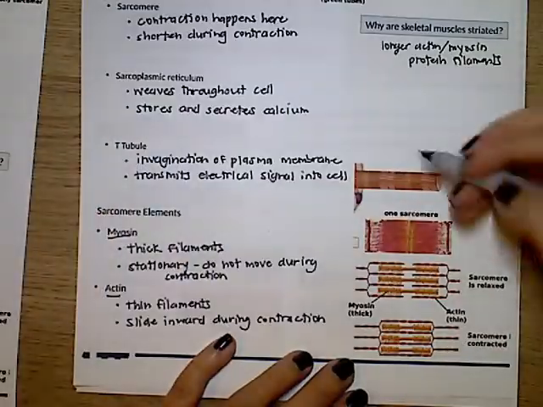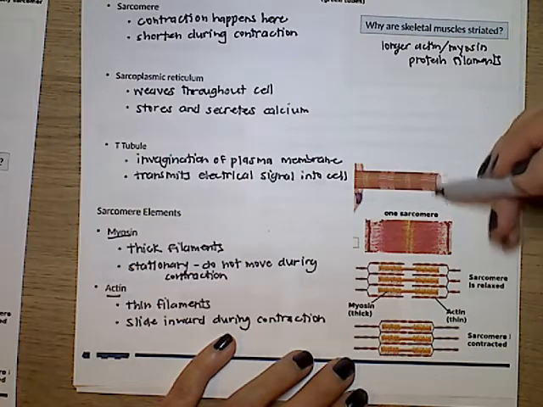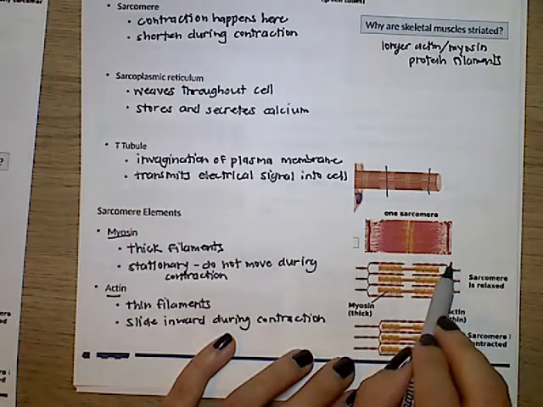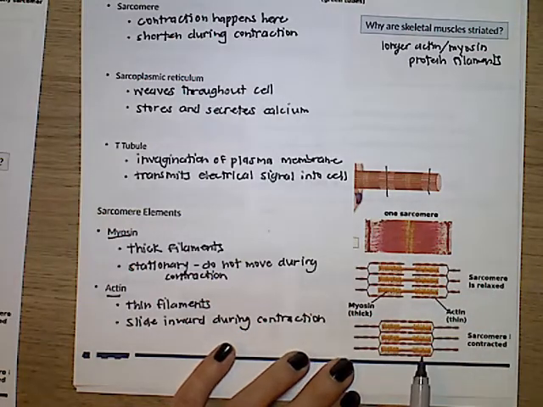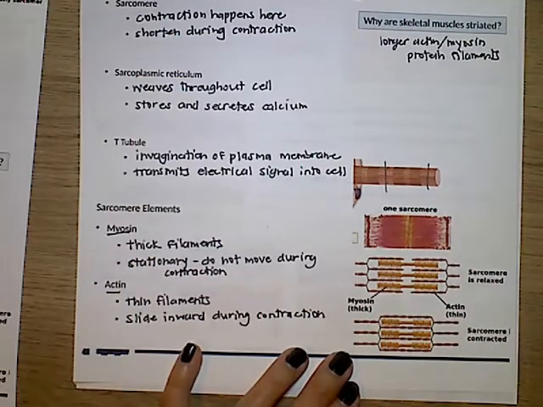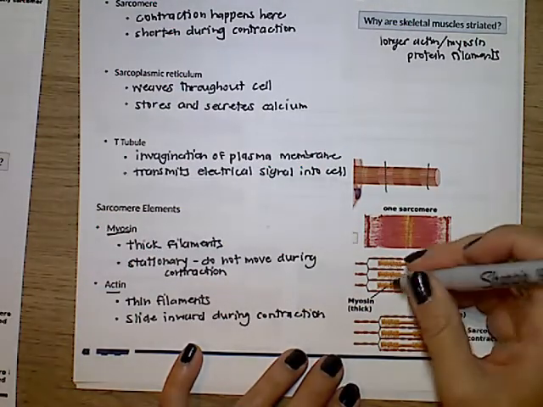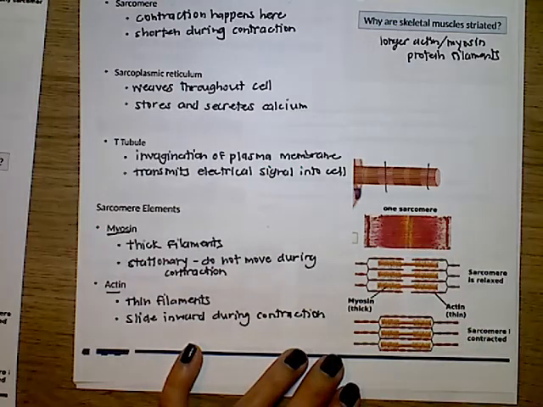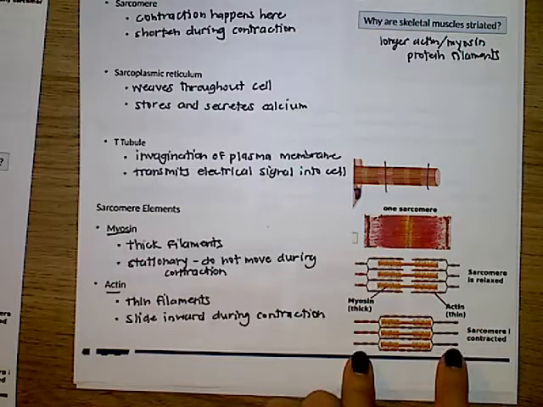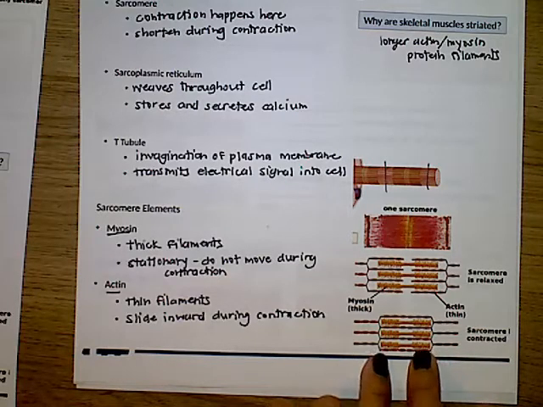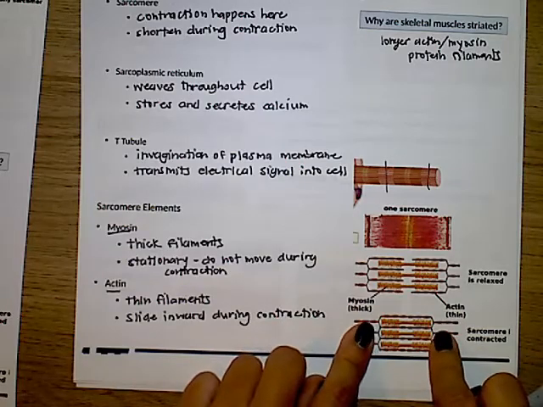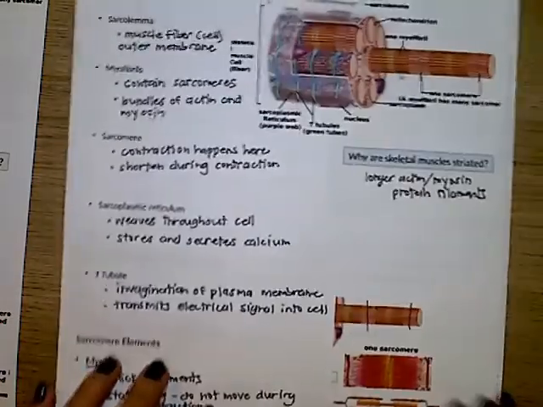So here we have one sarcomere from here to here. This looks like a microscopic image possibly, and then we have some models here. So the actin is this red that you see here, the thinner filaments, and the myosin is the thick filaments. And when the actin slides past the myosin, it causes the whole sarcomere to contract. You can see it got shorter from here to here. And we're going to talk about every step of this glorious process.